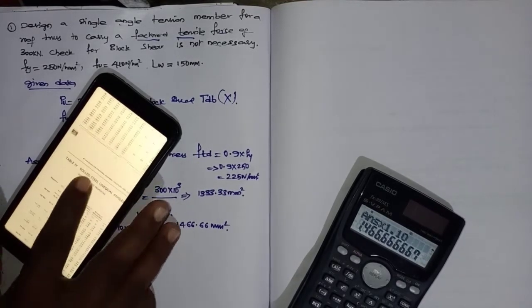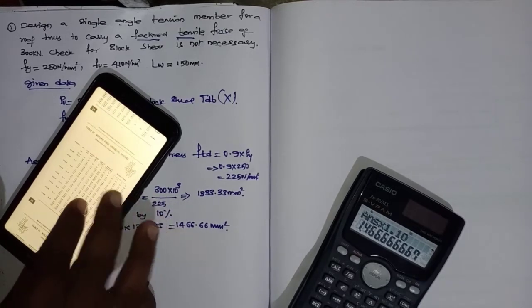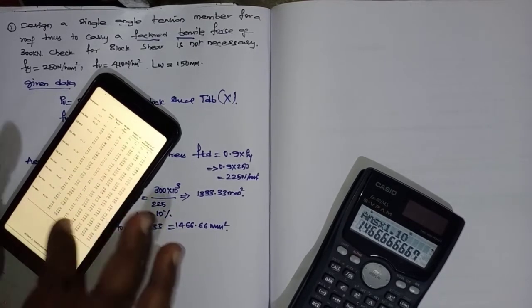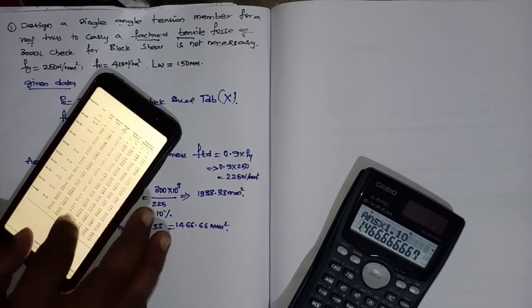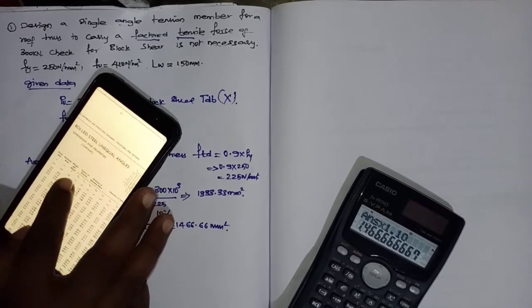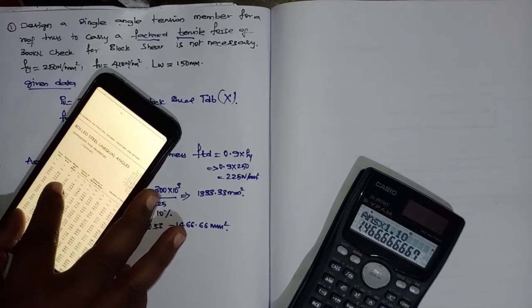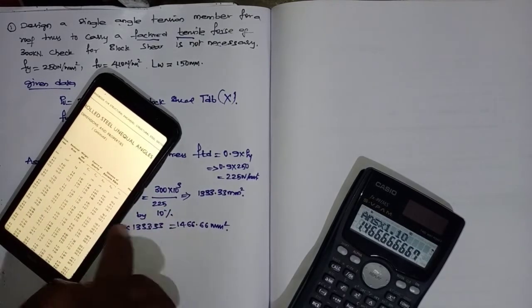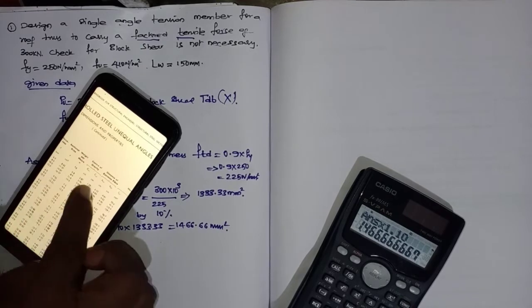As I said earlier, the design problem will vary from person to person. Now what I have to check? I have to check in the areas. How much did I get? 1466.6 means 14.66 and above you have to see.